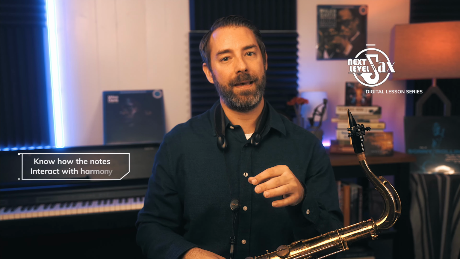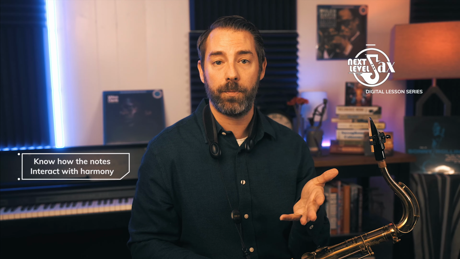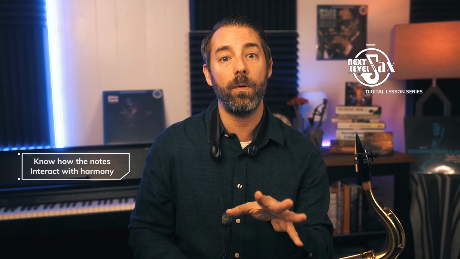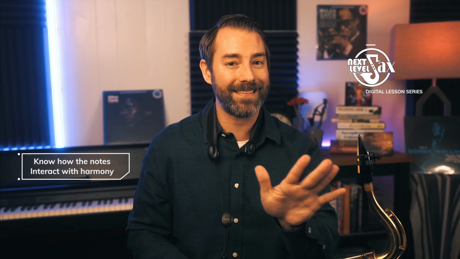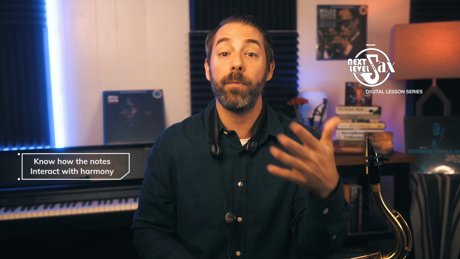Now, of course, we need to know how those notes interact with the chords, but that's only the first step. So if we do that step, which is super important, we definitely want to know how those notes fit, because that leads us into a better understanding of how to then come up with our own vocabulary.